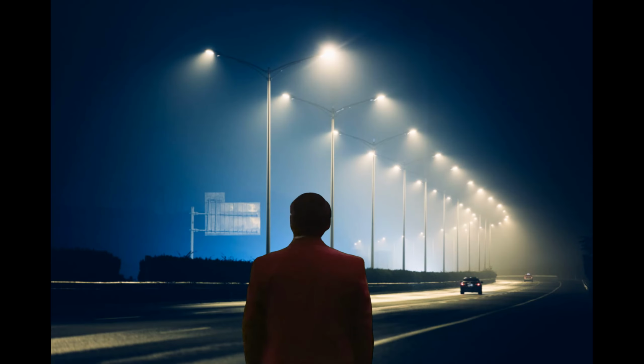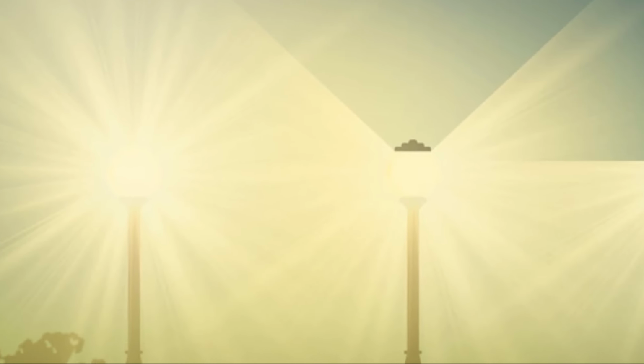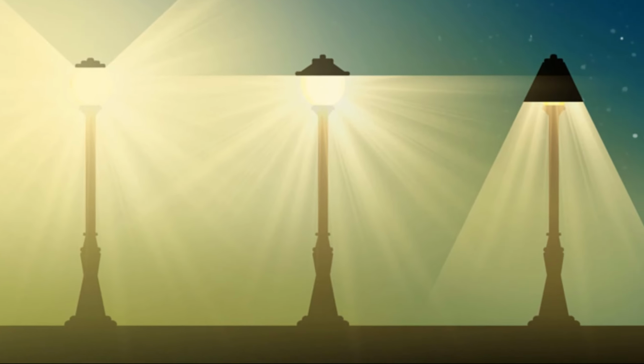What the fuck is this piece of shit? Light shouldn't be directed at the sky, but on the road, for example.